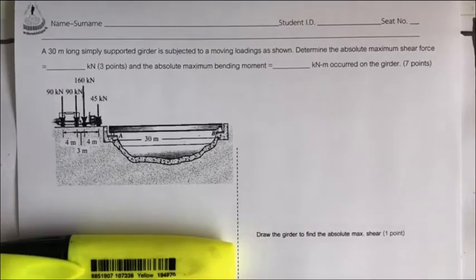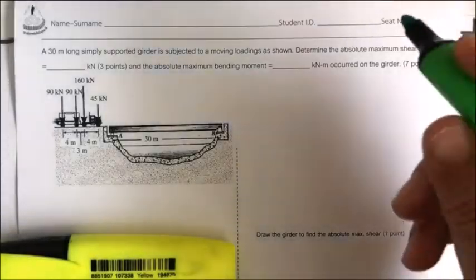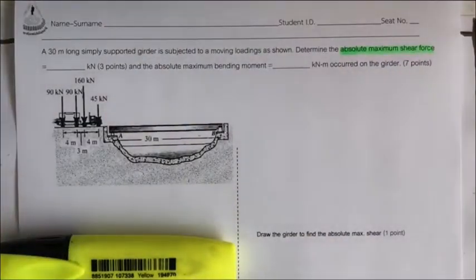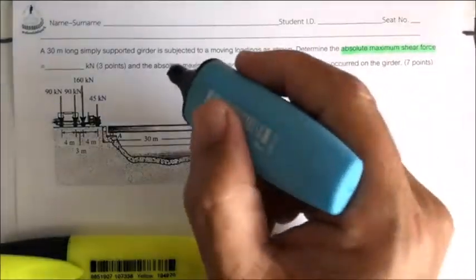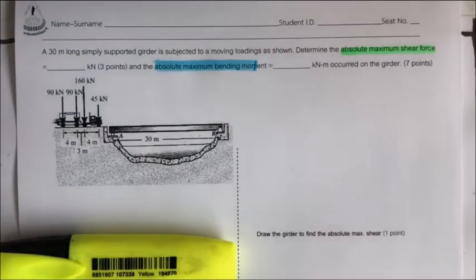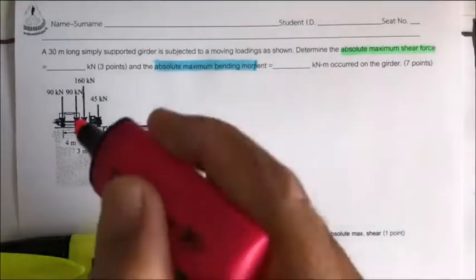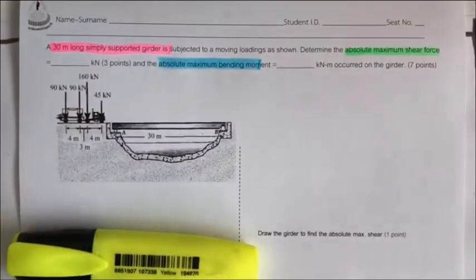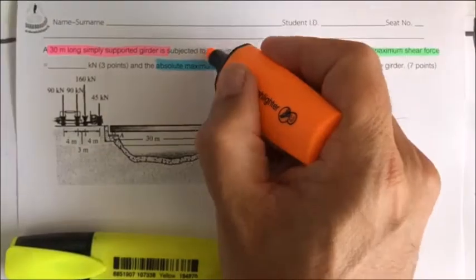To my international students, today I'm going to demonstrate how to determine the absolute maximum shear force and the absolute maximum bending moment that are going to occur on a 30-meter long simply supported girder that is subjected to a moving load.